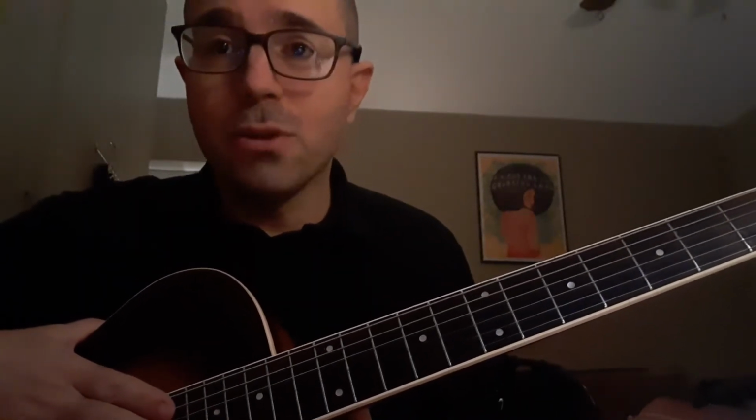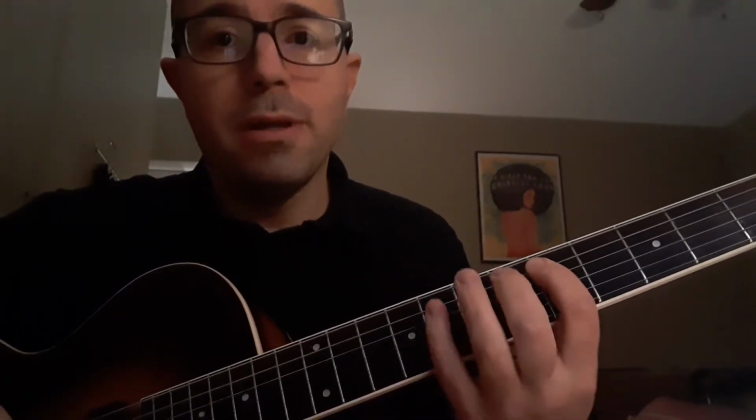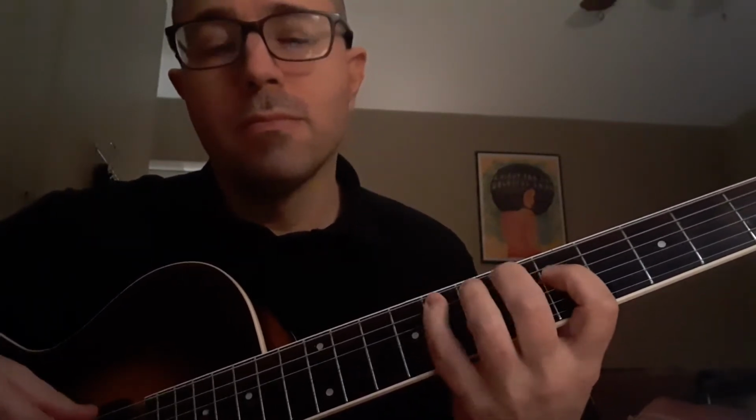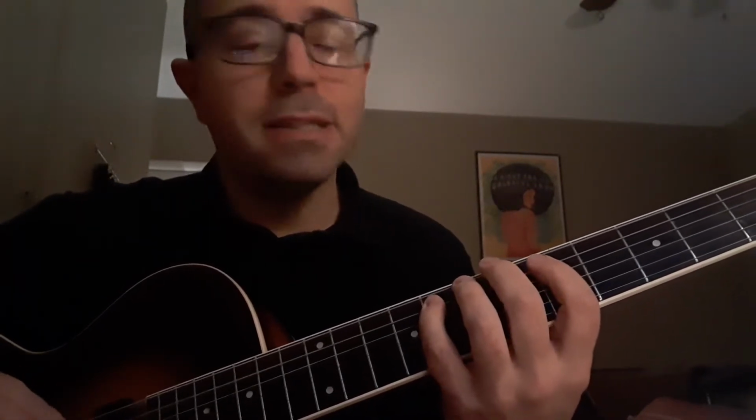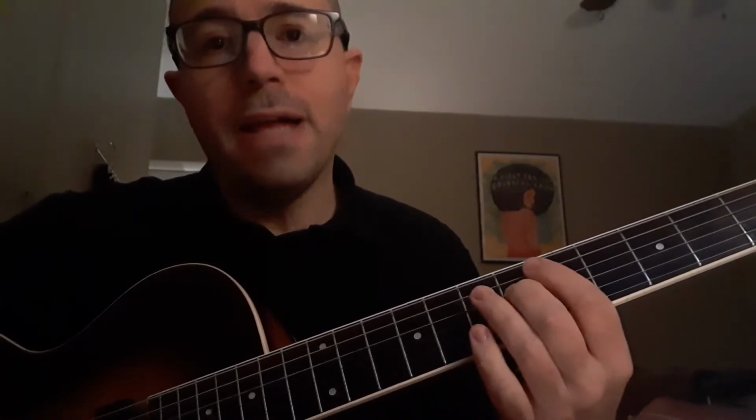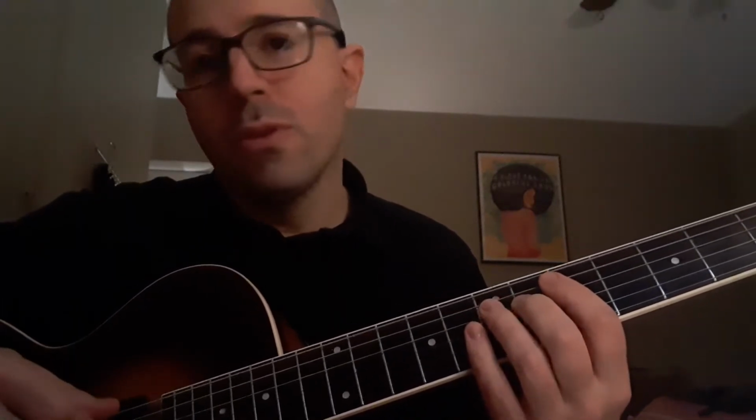So a dominant 7th chord has a root, a major third, a fifth, and a flat 7th. What that means is if you play a major scale, the chord is made up of the root, third, and fifth of that scale, but instead of the 7th, it has a flat 7th. Root, third, fifth, flat 7th. Okay?